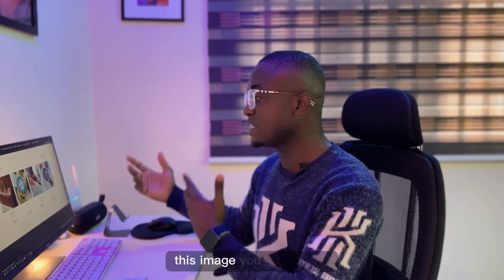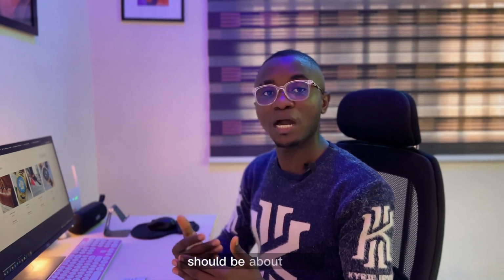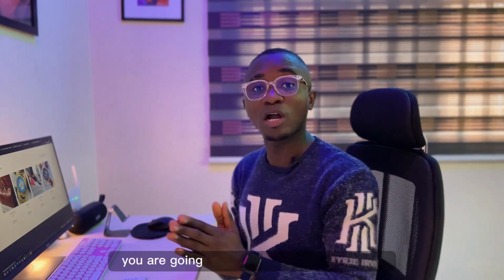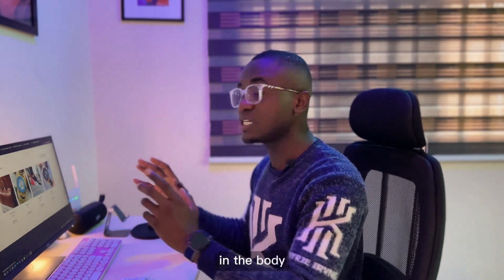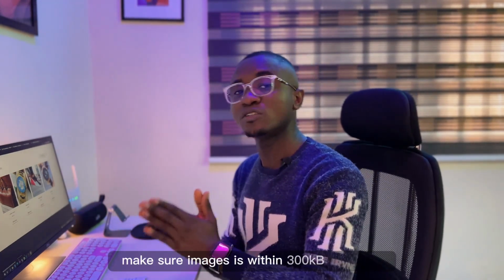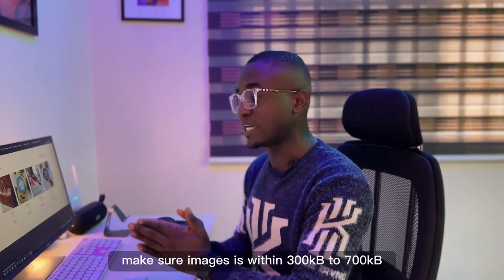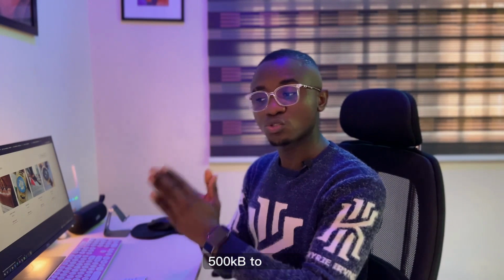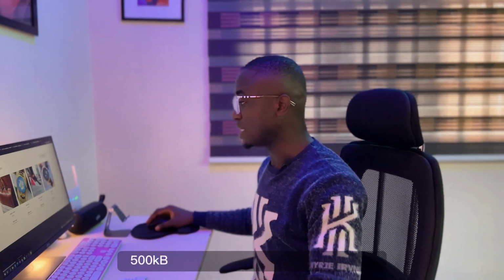Okay, so the images you might have in the body of the website might be about 20. If you calculate 700 kilobytes times 20, it should be about 7 megabytes or 7,000 kilobytes. You get the point? So with images here, you have to be very careful. In the body, make sure images are within 300 kilobytes to 700 kilobytes. In the hero section, images should be within 500 kilobytes to 1500 kilobytes. So that's what to do for websites.